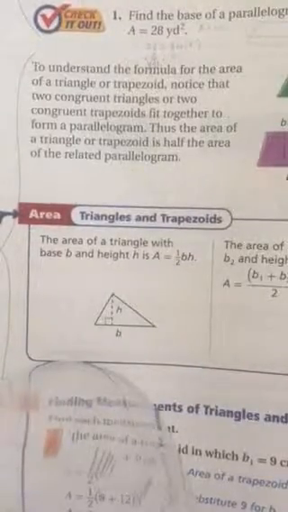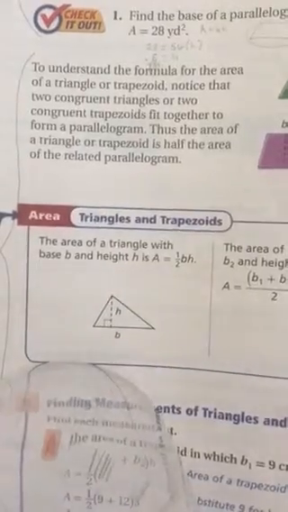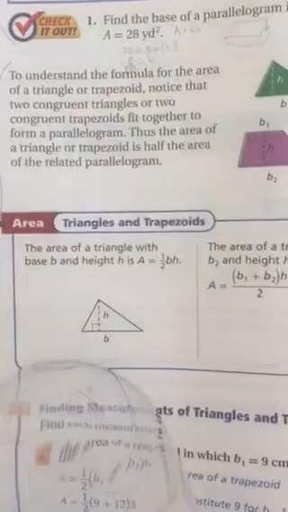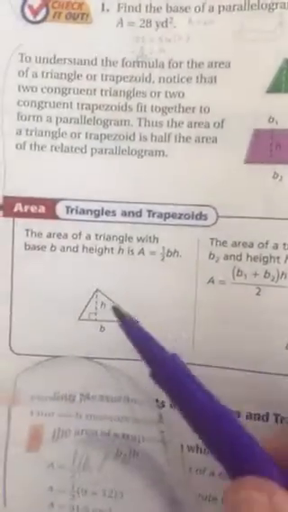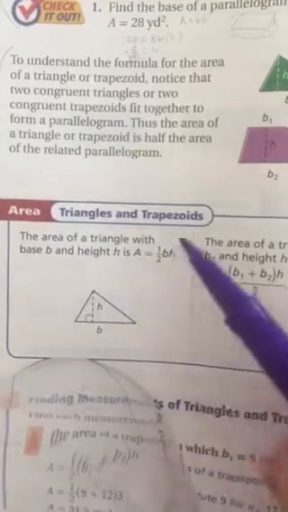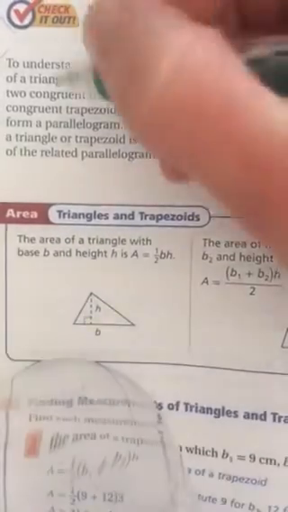This is lesson 9-1, video 2, and we are on page 590 now, looking at the area of triangles and trapezoids. All right, so you probably remember from the past that the area of a triangle is simply 1/2 the base times the height. Let's talk about why it's 1/2.